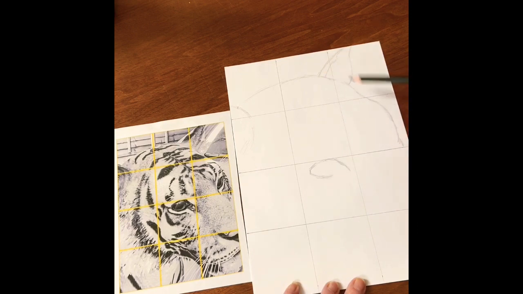So when you look at it like this, it's hard to believe, isn't it, that you're following the guidelines accurately, but you are, and it will all come together. It's a bit like a jigsaw puzzle. Think of it like that.